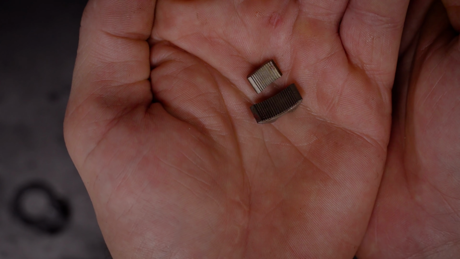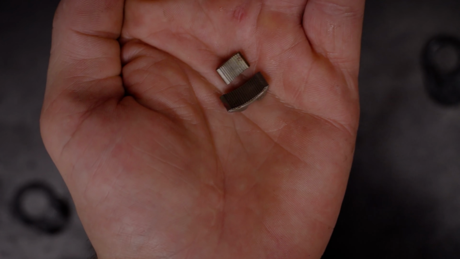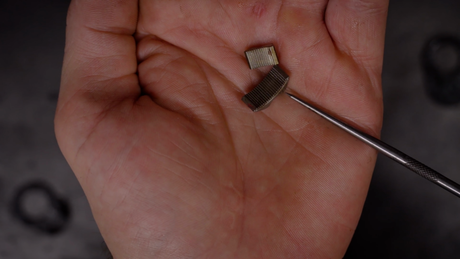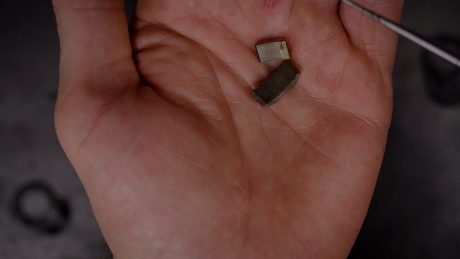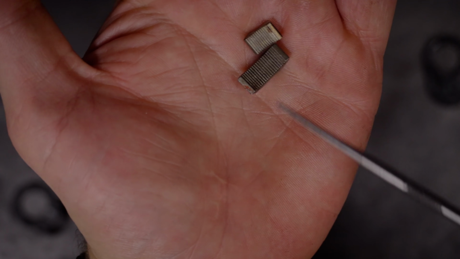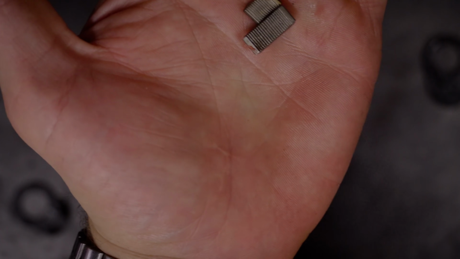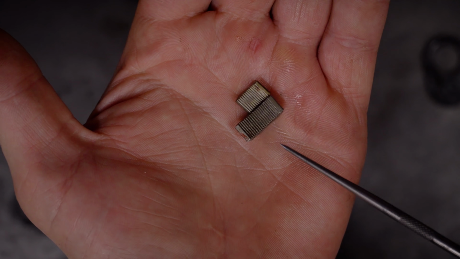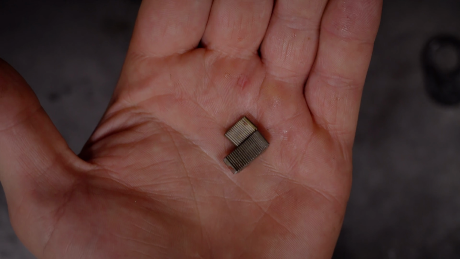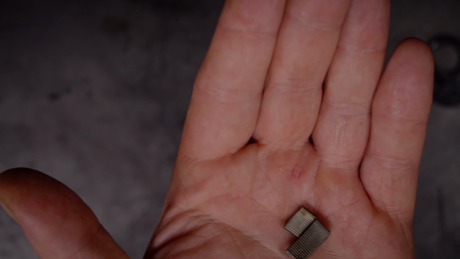Now we'll look at these pawls. The pawl on the top is the Tekton pawl. The pawl on the bottom is the Icon pawl. Now you can see that the pawl on the Icon is almost double the size of the pawl on the Tekton. So what's that mean?